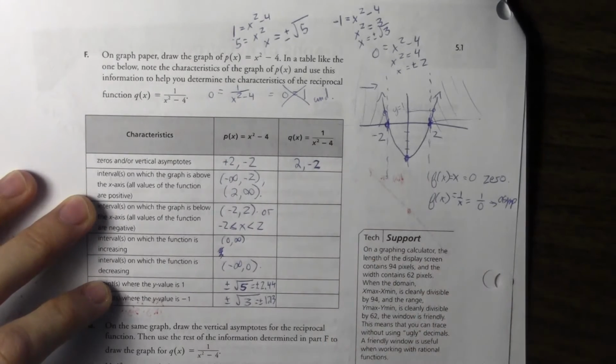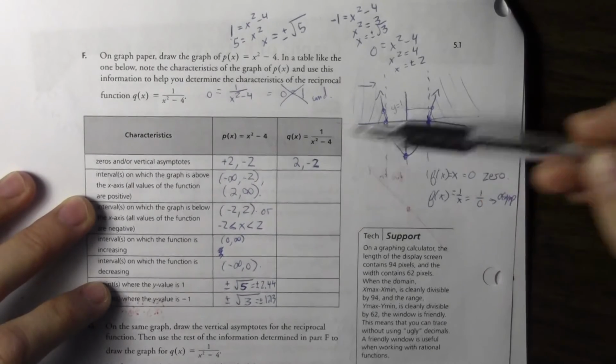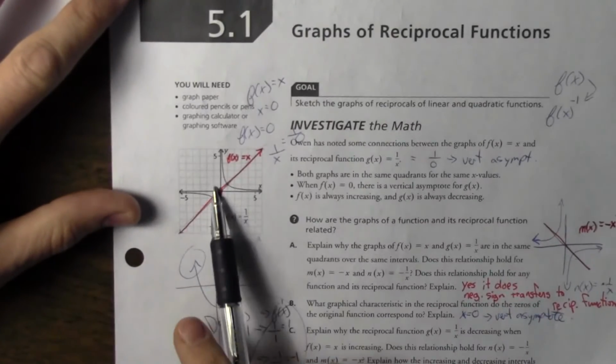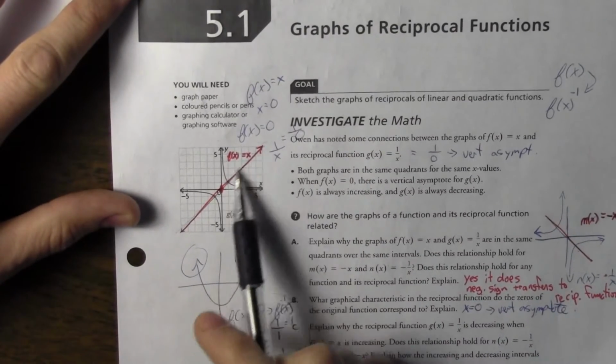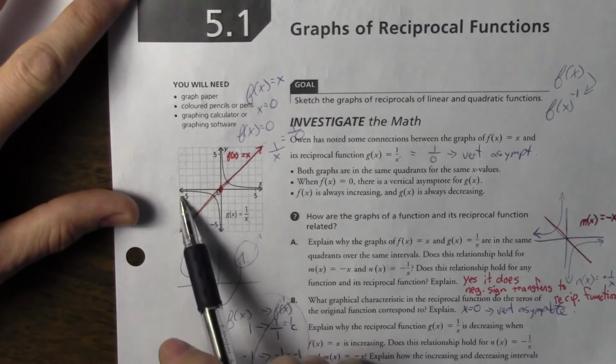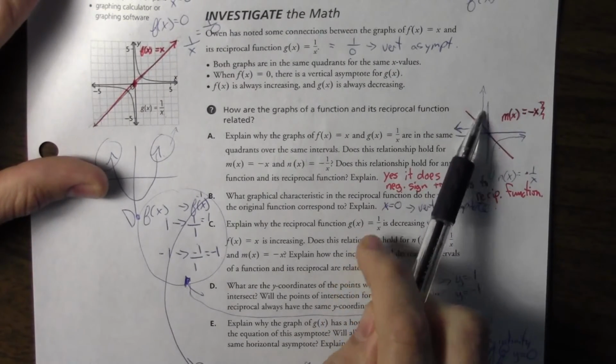We talked about this at the beginning. We talked about how when it's positive on the original function, it's still positive on the new function. So here's our example again. When we're positive on our original function, we're positive on our new function. We're above the x-axis and below. And even when we switch them, same thing, we're both positive.